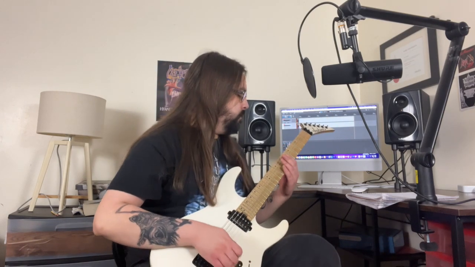Both E Phrygian and E Locrian have the note F. So I think making use of the F note at the beginning of whenever we're in the new tonal center of E here is a really clever way to really firmly get ourselves, even if quickly, into a new tonal center.